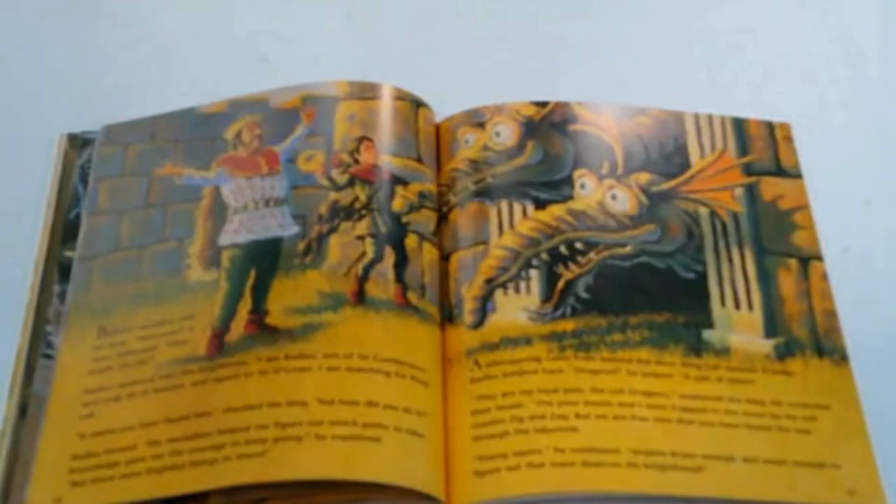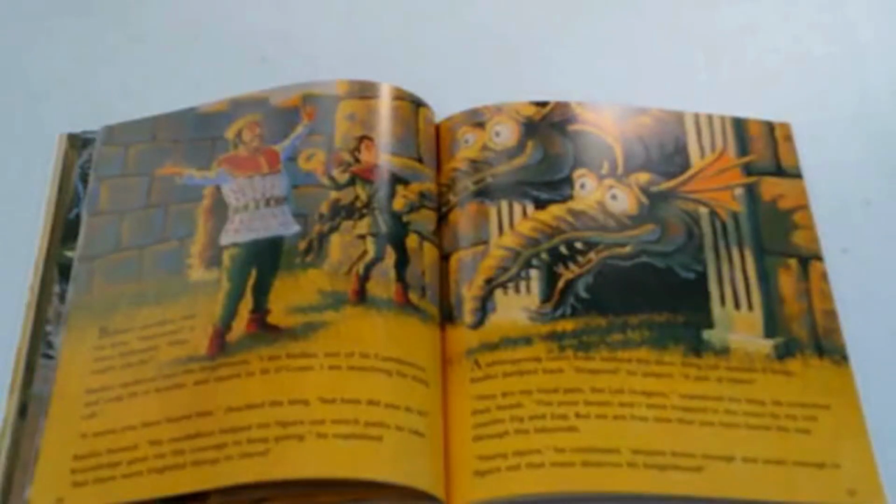Radius bowed. "My medallion helped me figure out which path to take. Knowledge gave me the courage to keep going. But there were frightening things in there." A whimpering came from behind the door. King Lel opened it wider. Radius jumped back. "Dragons! A pair of them!"